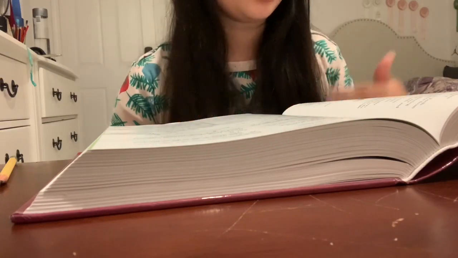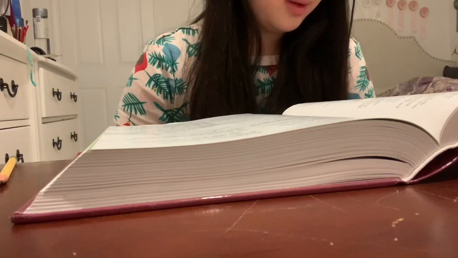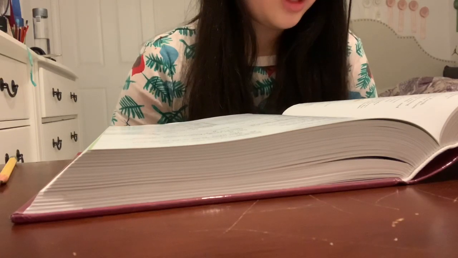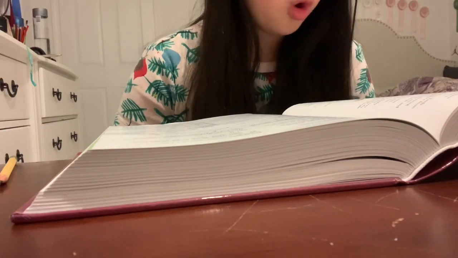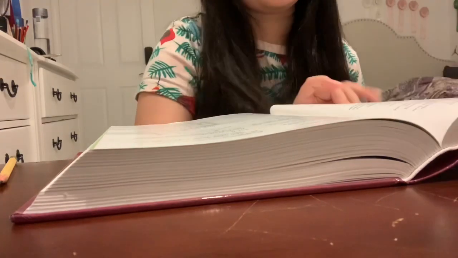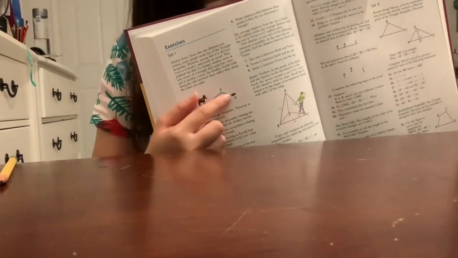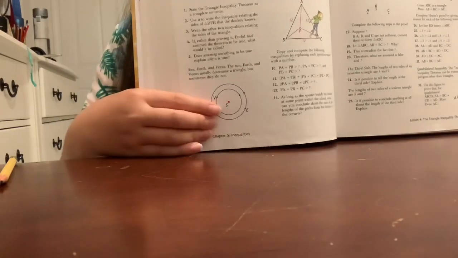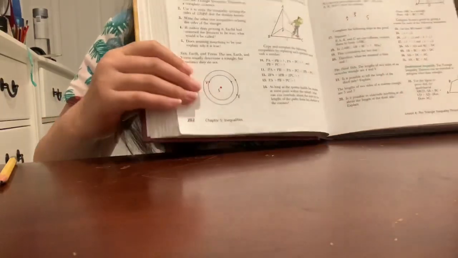It's called Sun, Earth, and Venus. Let me read you their statement. It says, the Sun, Earth, and Venus usually determine a triangle, but sometimes they do not. Now, I'm also going to show you these two of this section. This was the donkey, and this is the hay, and that's a triangle colored in green. This is the Sun with the red dot, Venus right here, and then Earth on that side. Perfect.